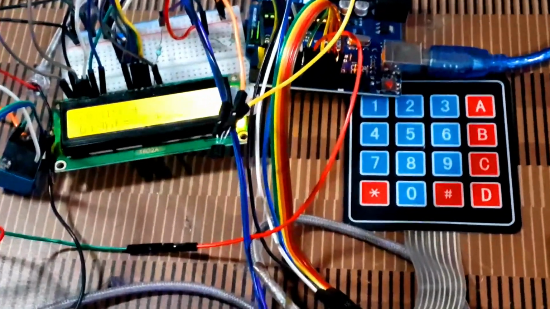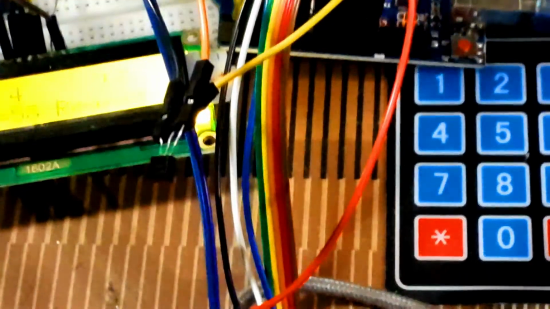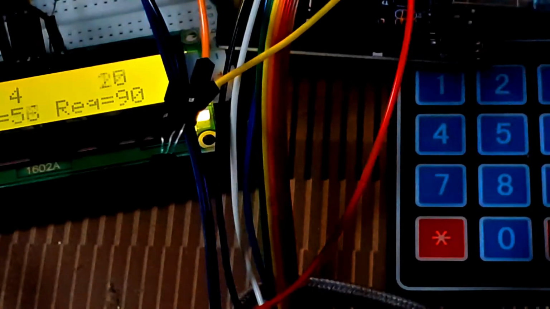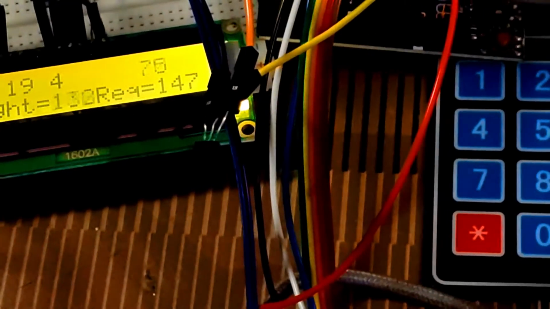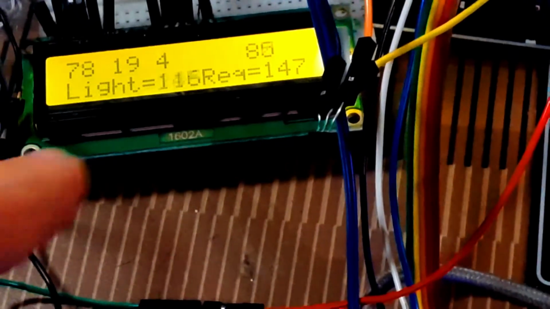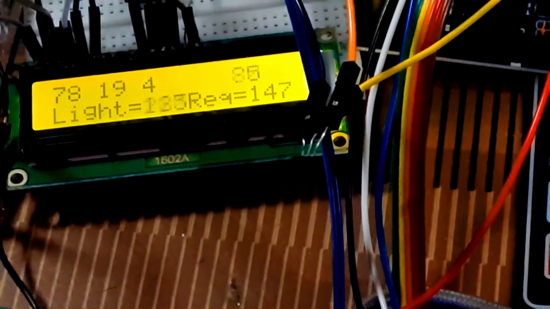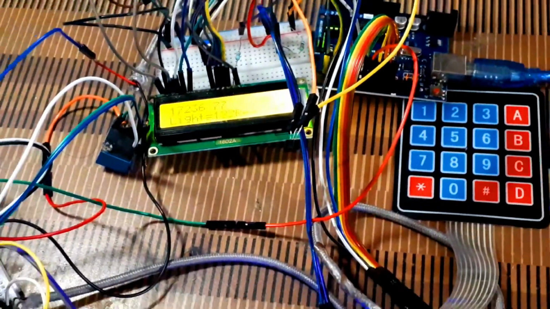So as you can see, if I am, let's say, entering some value over here, let's say I'm entering 147. Okay, so as you can see, the LCD display has changed its required value, and now the light is trying to increase so that the desired value is within the range of 147. Okay, so this is the function of Arduino.